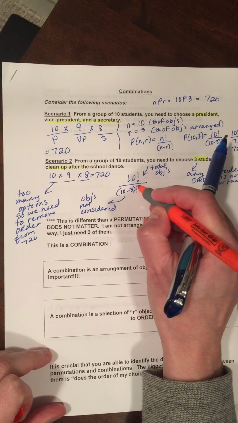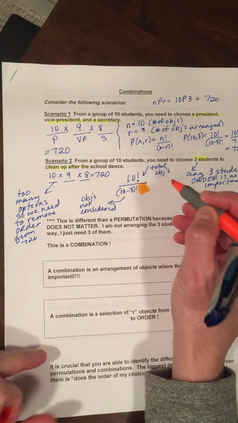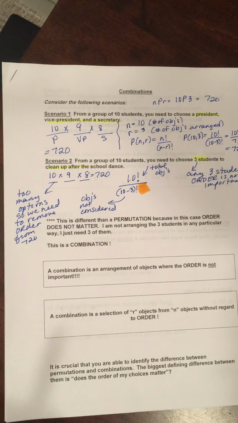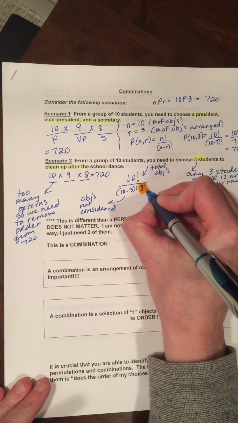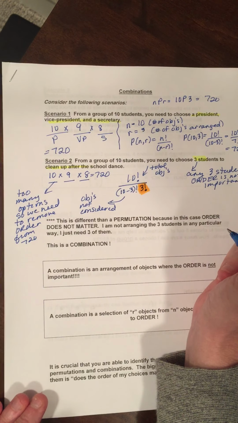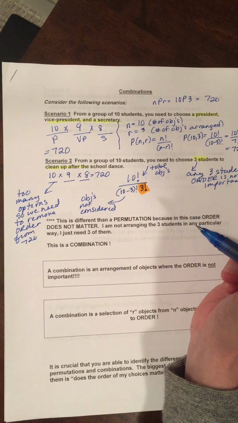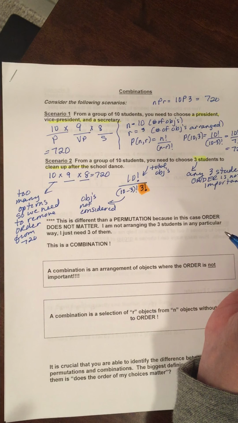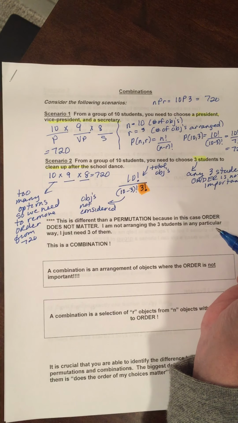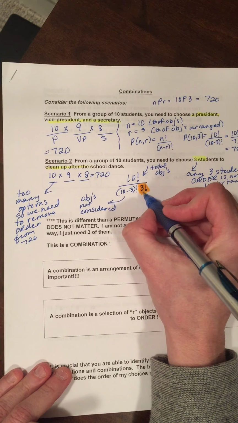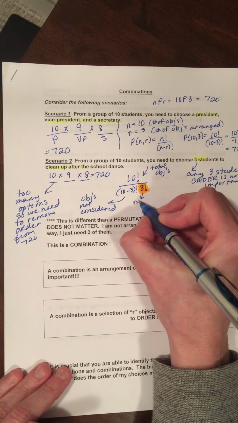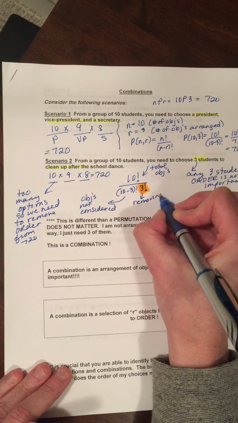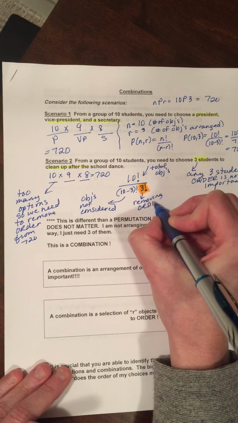And the way that we're going to do this is we're going to factor it out. We're going to divide it out. We're going to pull out the ordering of the 3 people that are going to stay and help out at the dance. So by dividing out the ordering of the 3 people, we're removing order from the question.